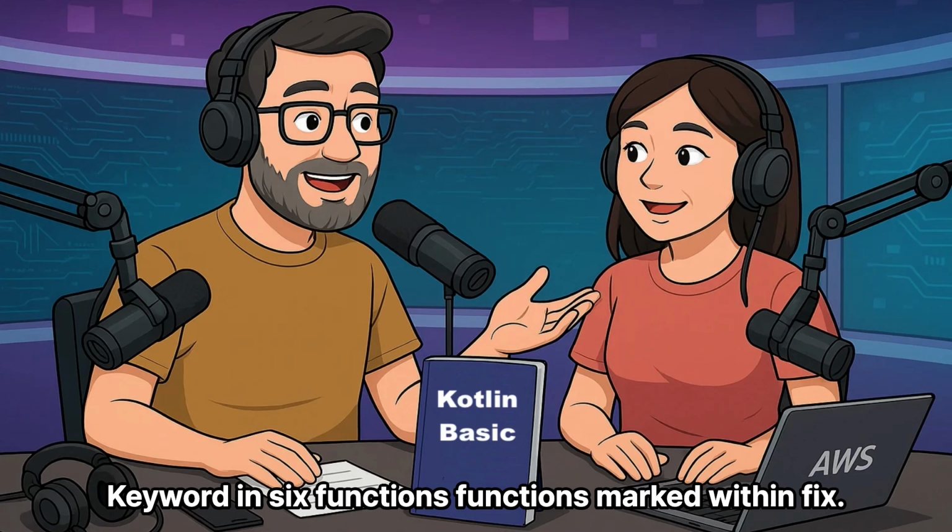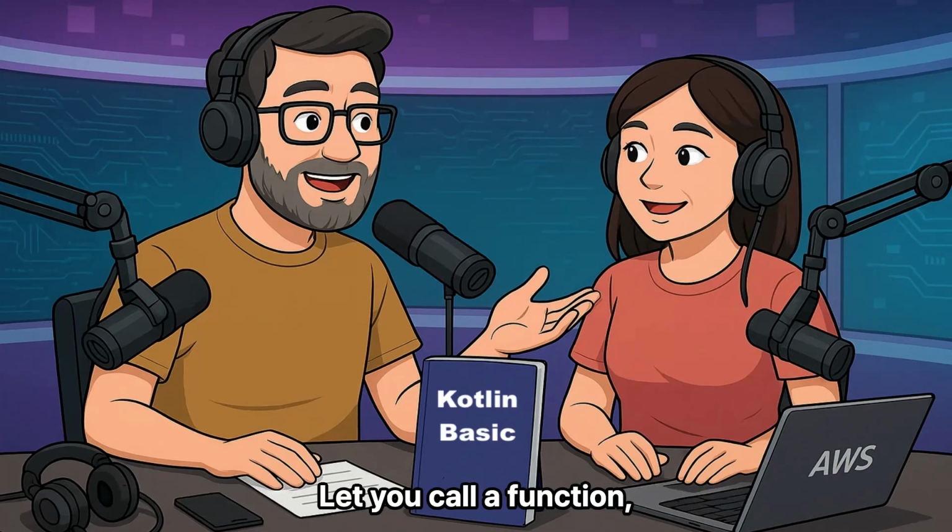An infix function. Infix functions, marked with infix, let you call a function with just one parameter using a more natural syntax, receiver function name argument, like map contains key. Without the dot and parentheses. Exactly. But one small catch. If you're calling an infix function on the current object, you have to write this function name argument explicitly.